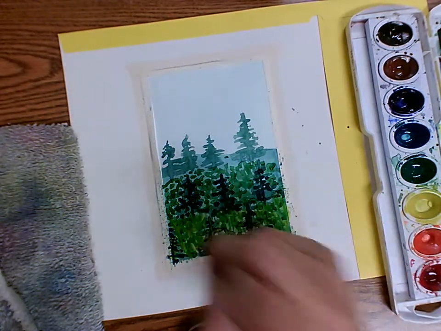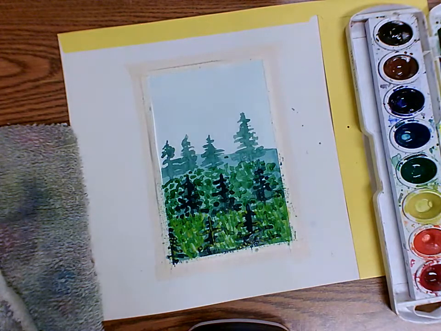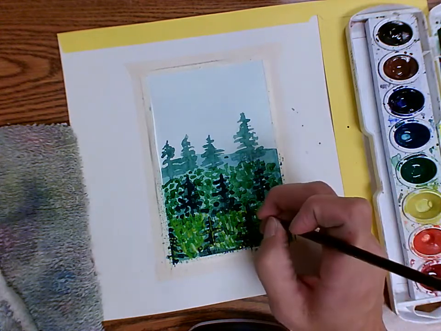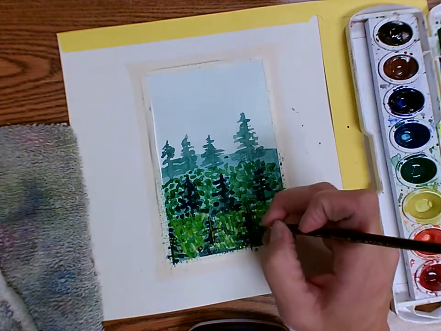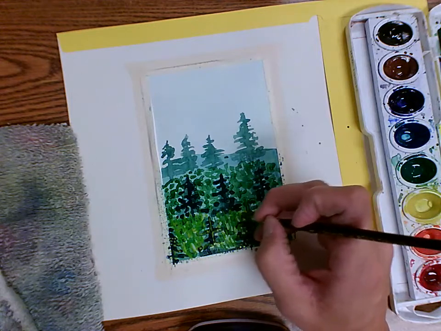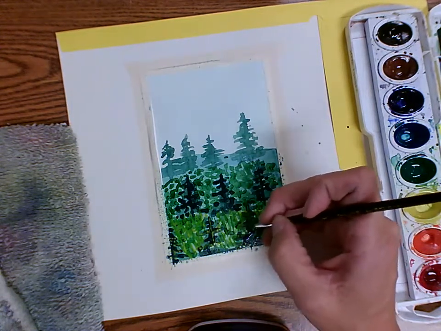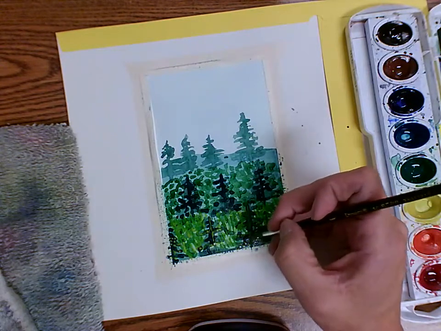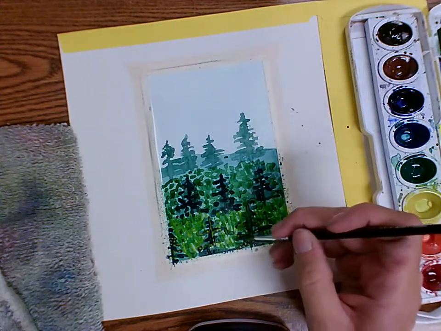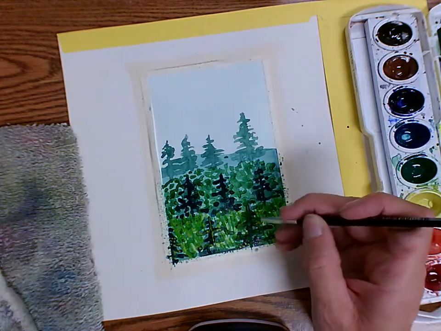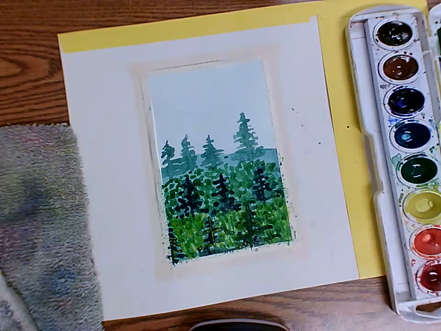Okay, so really what I'm doing here is simply painting a lot of really thin lines up and down, and then I'm using more of a yellow green. And with this, I can maybe see a little bit of variation. So I've got that darker color. Remember, when we paint over something, it's going to start to lift that away.